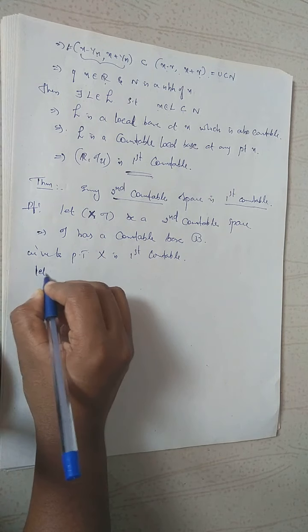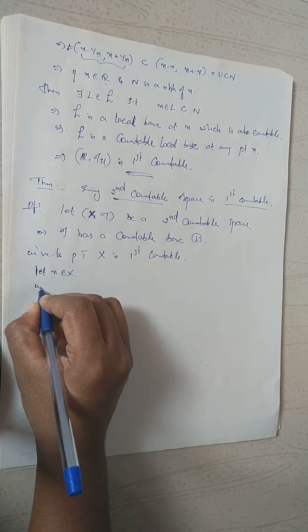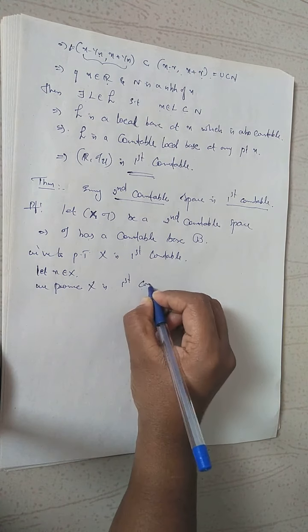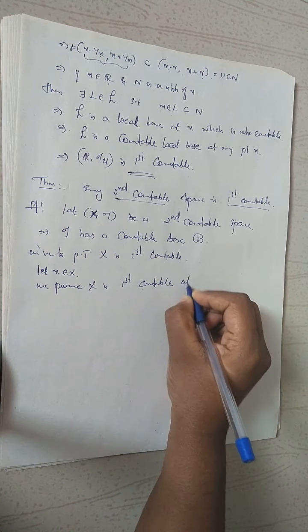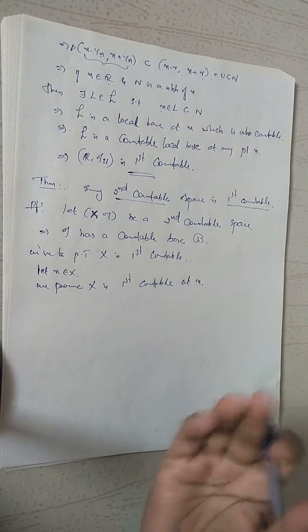Let x belonging to capital X be an arbitrary point, and we prove capital X is first countable at x. Since x is arbitrary, it will be first countable at each of its points, therefore it will be first countable.